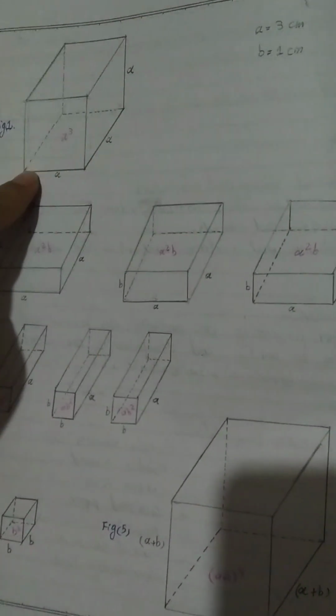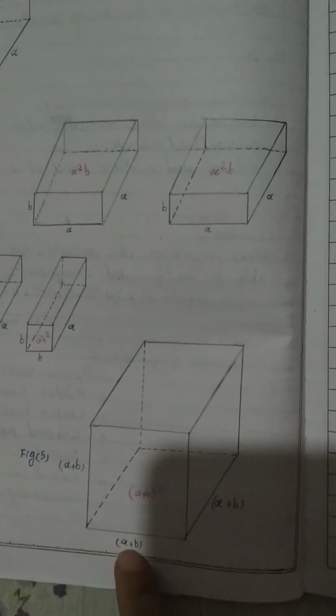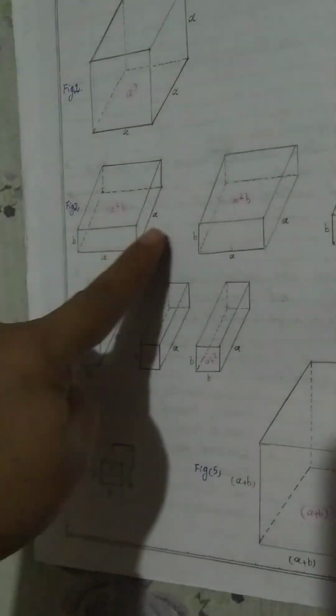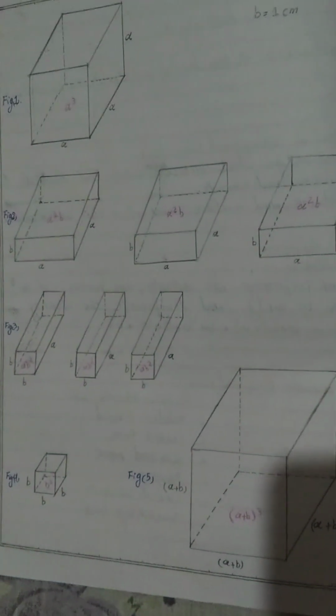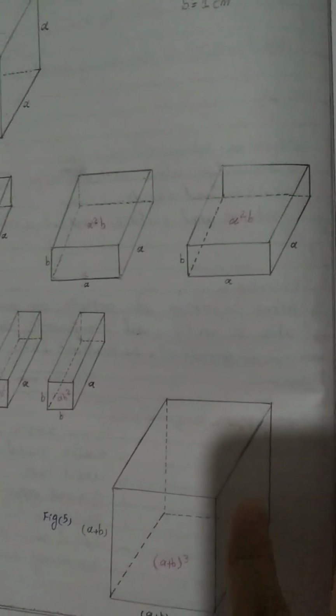See, these parts are all A, okay? This is A plus B. And in between, there are things which you fit together or cut from each other based on the formula and come to the same conclusion.